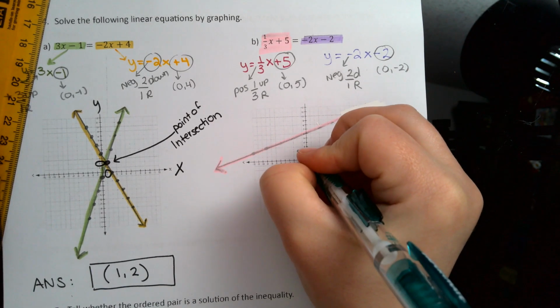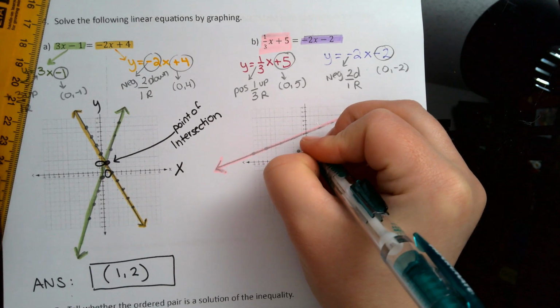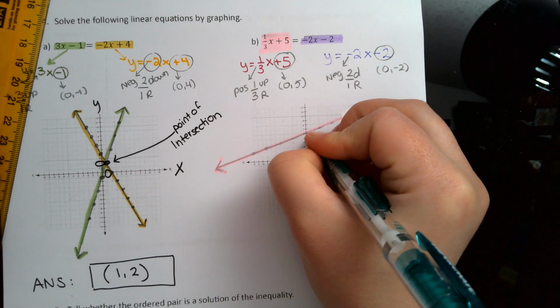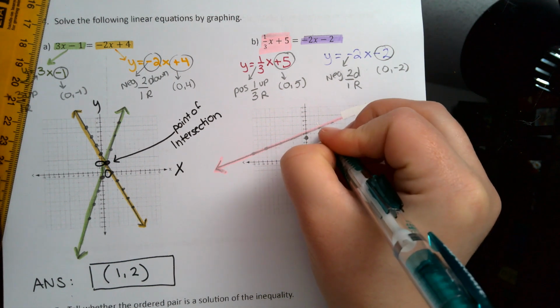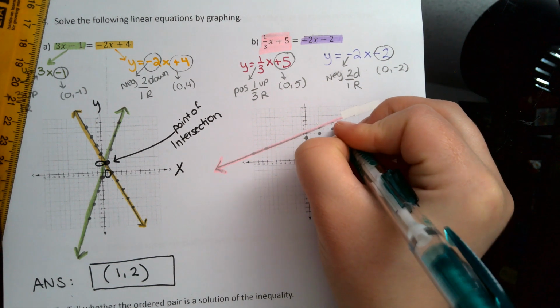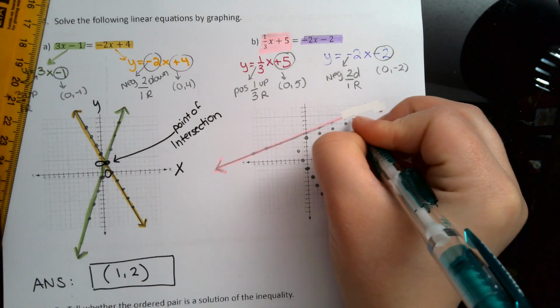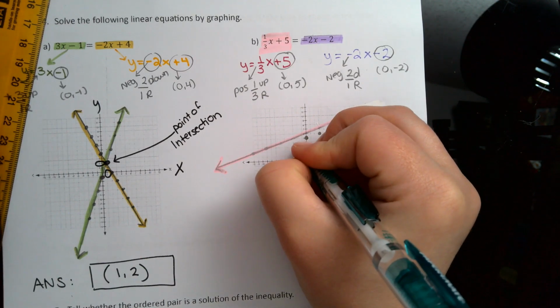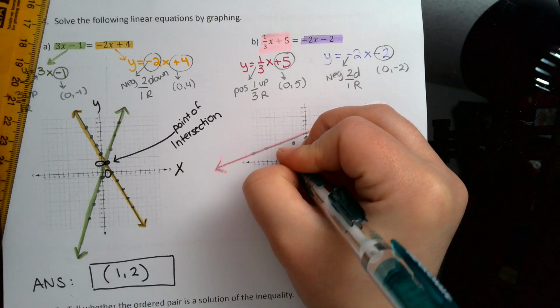Okay, so let's try again. 1, 2, 3, 4, 5. I am redoing the pink. Going up 1, over 1, 2, 3, up 1, over 1, 2, 3, repeating, and then 1, 2, 3, down 1, over 1, 2, 3.